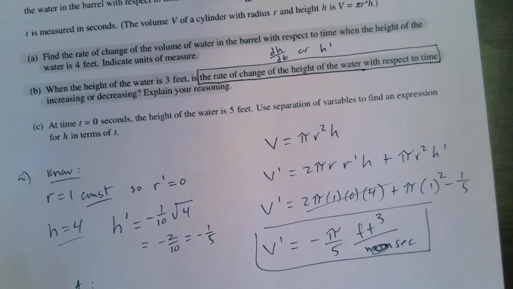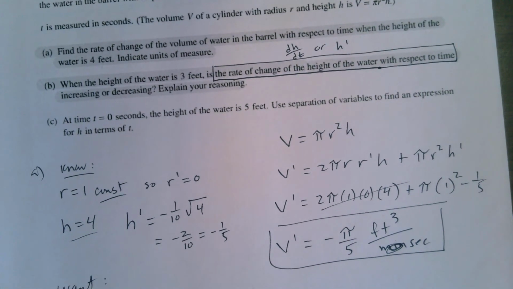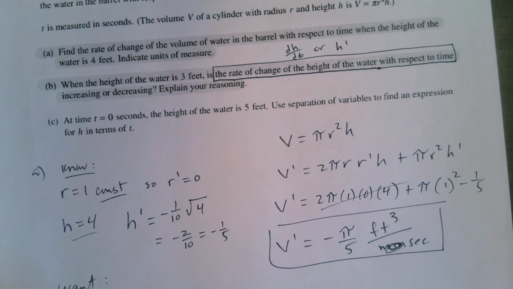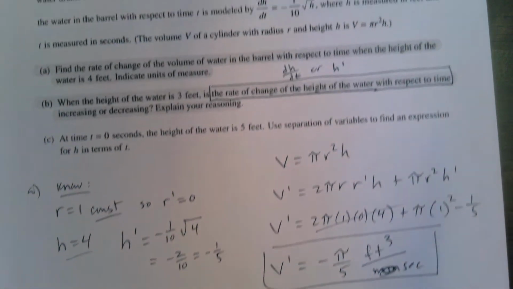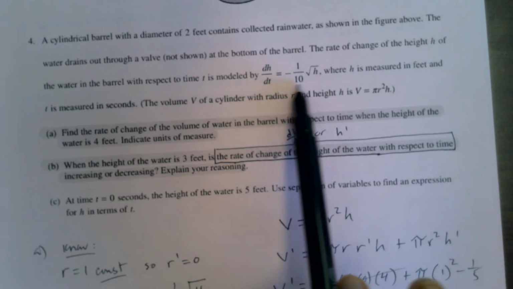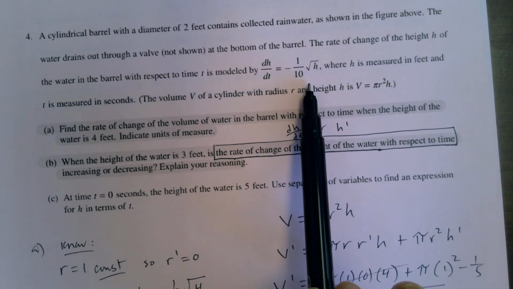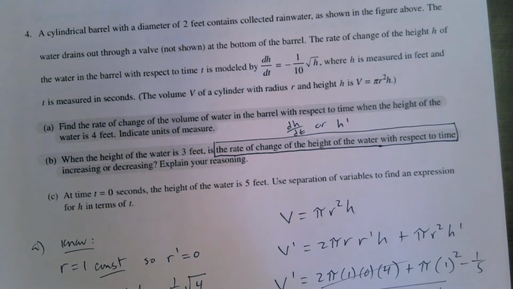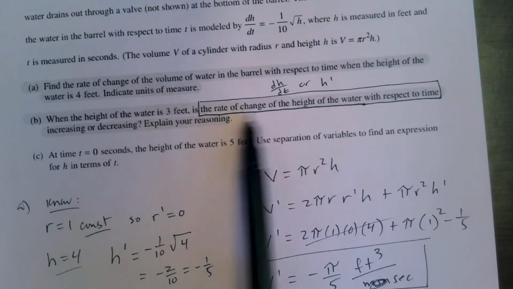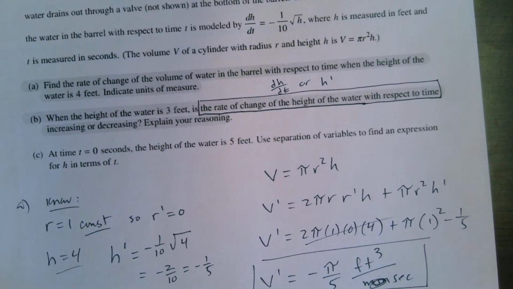They're not asking if H is increasing or decreasing, which is actually what my brain thought at the very beginning. My brain thought, oh, they're just asking if this rate of change is positive or negative, because that would indicate whether H is increasing or decreasing. No, they're asking, is H prime increasing or decreasing?